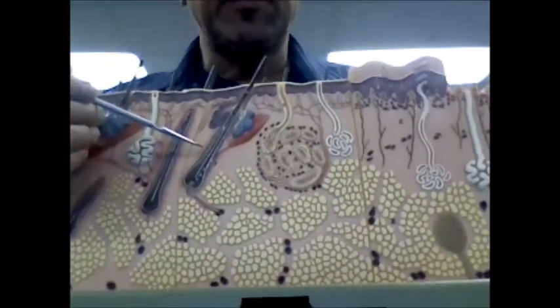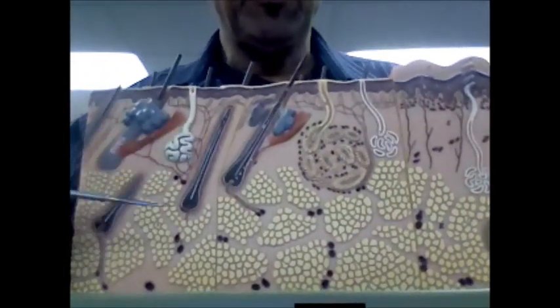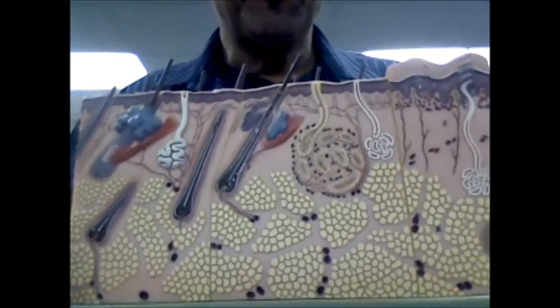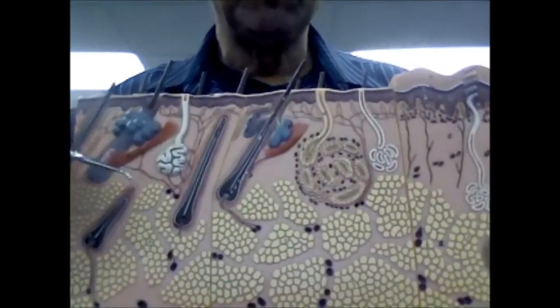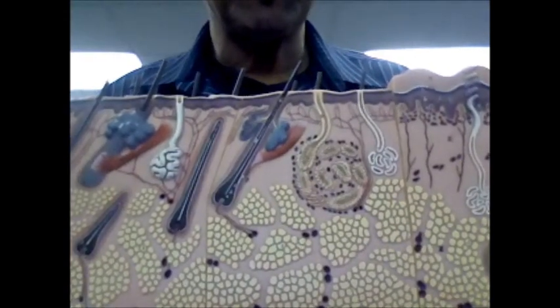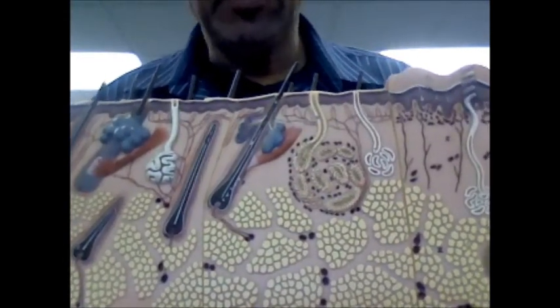So that's the basic anatomy of the integument shown on the three different sections of the human body.